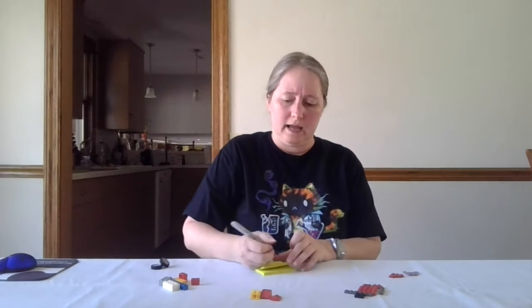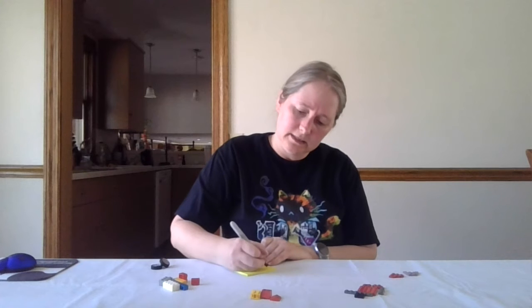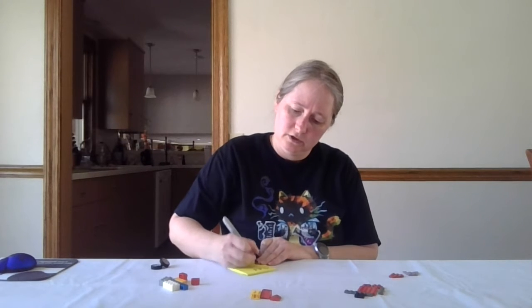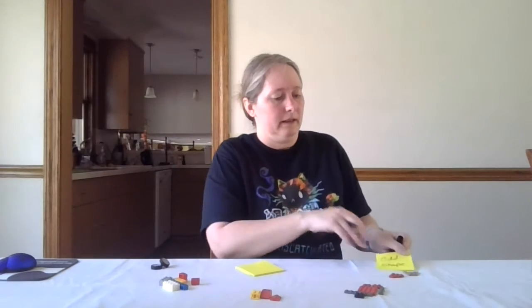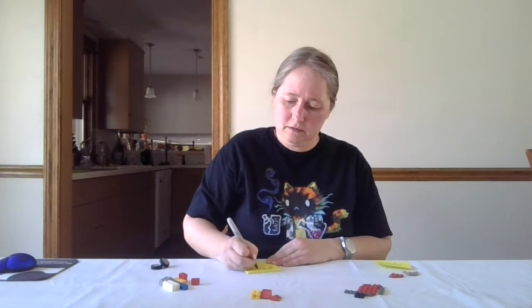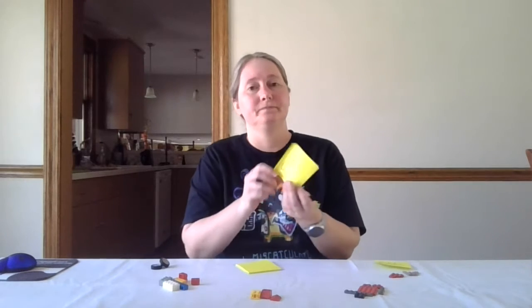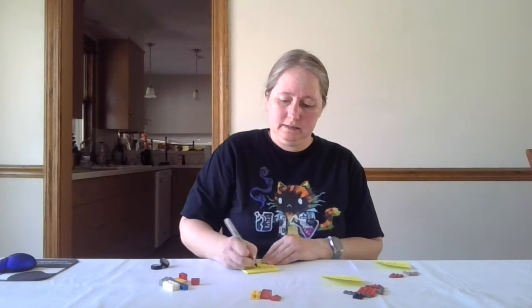Now, I could then write odd shape, and then label the odd shape group. I could write flat, and that would be the flat group. I could write slant.